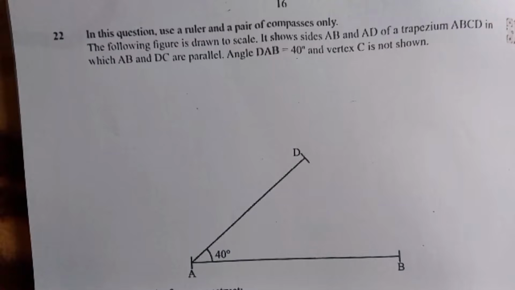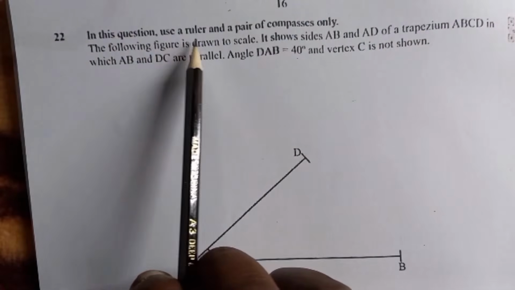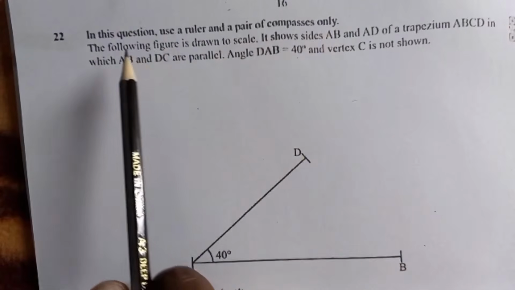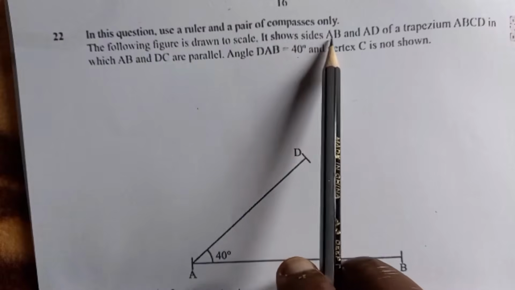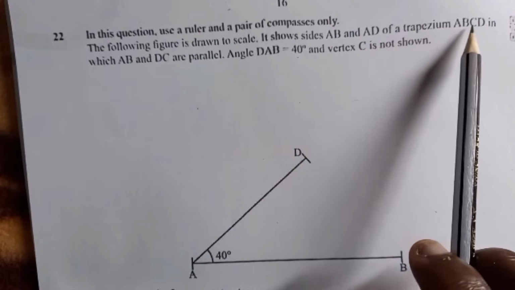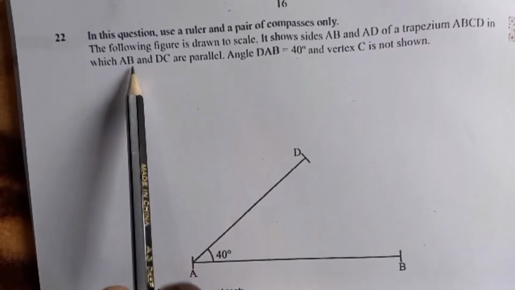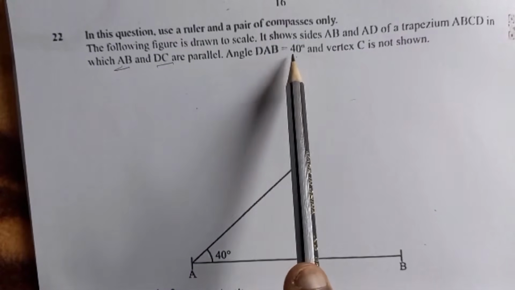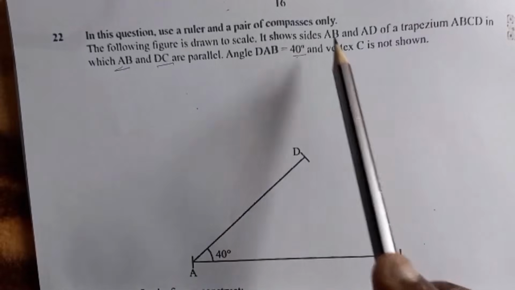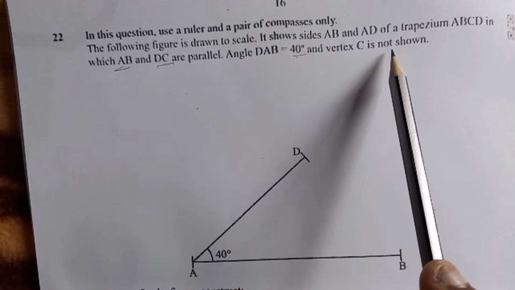Question 22. In this question, use a ruler and a pair of compasses only. The following figure is drawn to scale. It shows sides AB and AD of a trapezium ABCD, in which AB and DC are parallel. Angle DAB is equal to 40 degrees. Vertex C is not shown.